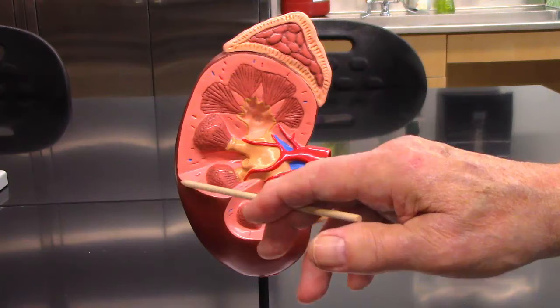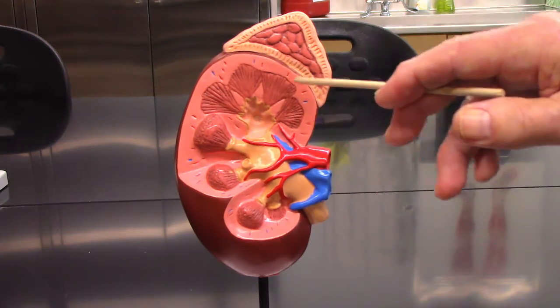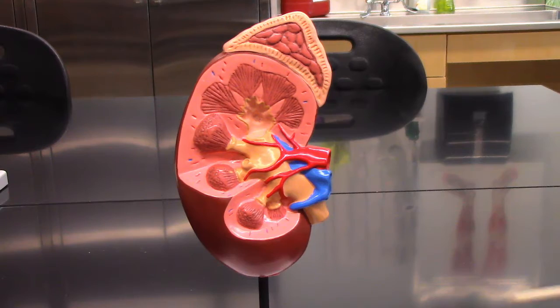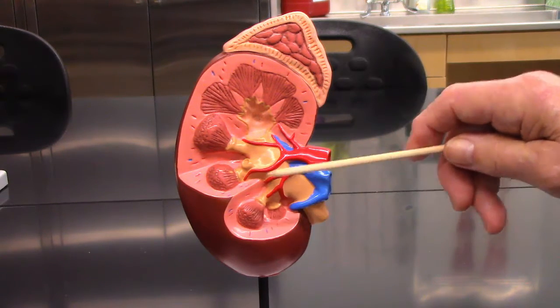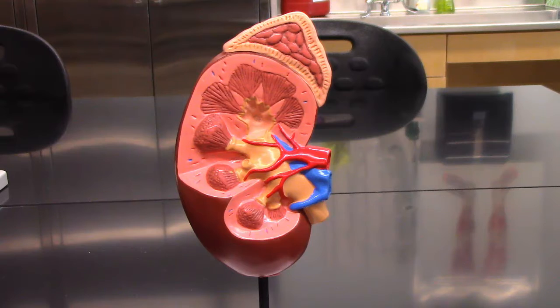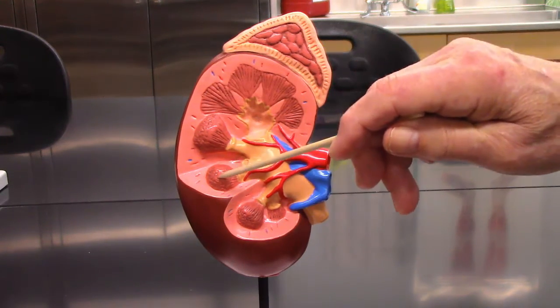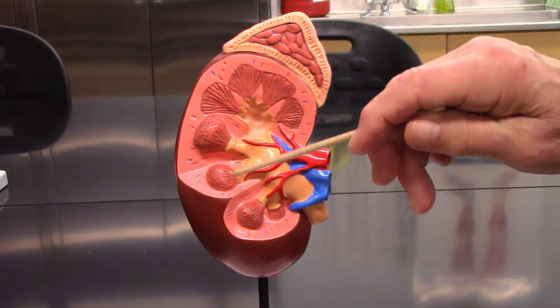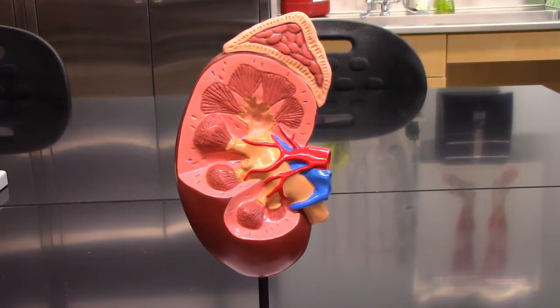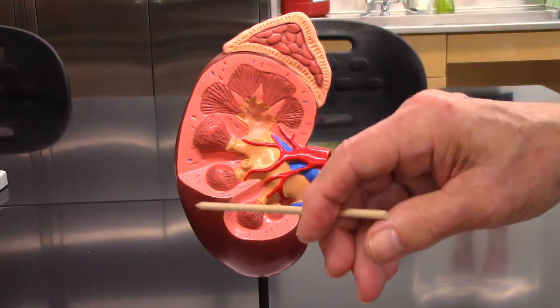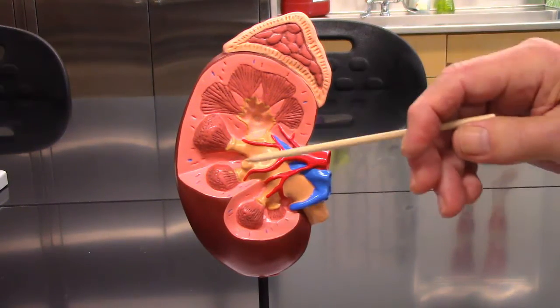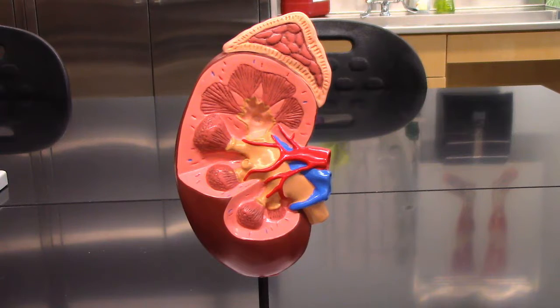The outside layers of the kidney are called the renal cortex. And all the stuff in the middle is called the renal medulla. Renal cortex and renal medulla. Now, these structures here, here, here, here, here, here, and here, and here, they're called the renal pyramids. Look at them, they have a pyramidal shape. That's all in the medulla now. The cortex is just the outside. So these are called the renal pyramids.